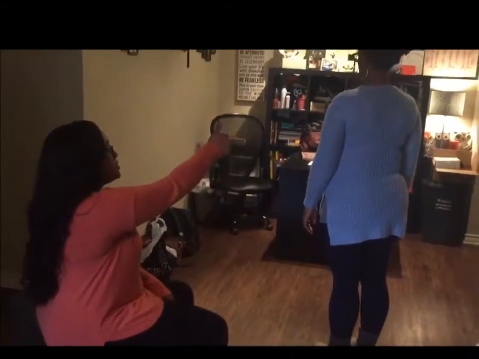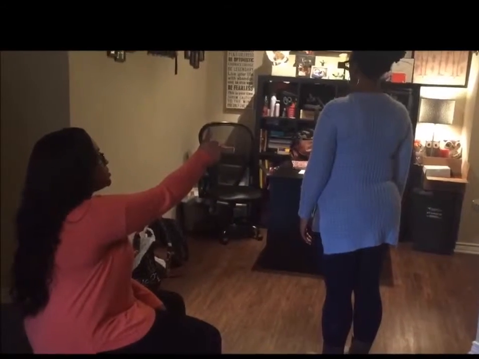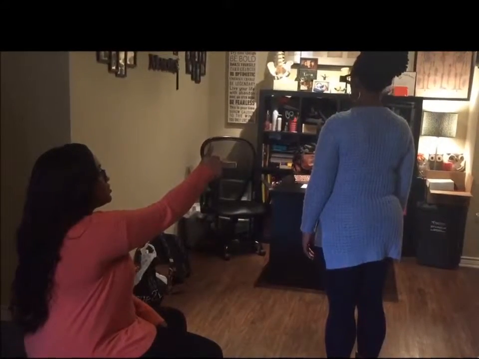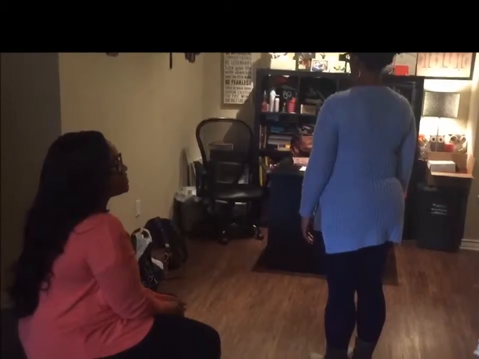Okay, now I'm going to put my thumb at the level of the acromion, and I'm looking for sway anterior, posterior. If the sway is greater than a quarter inch, then it is a category 1. If there's no sway, it's a category 3.